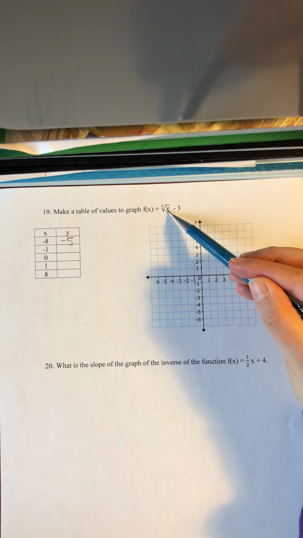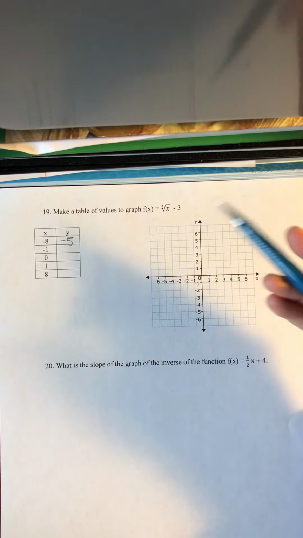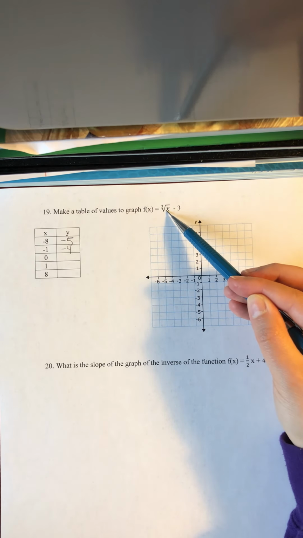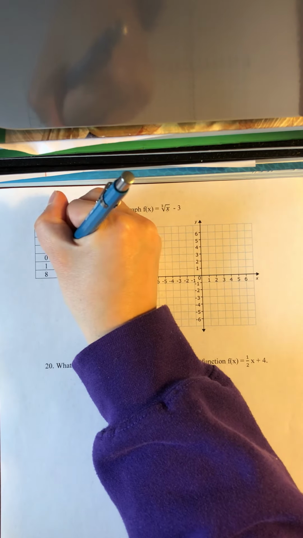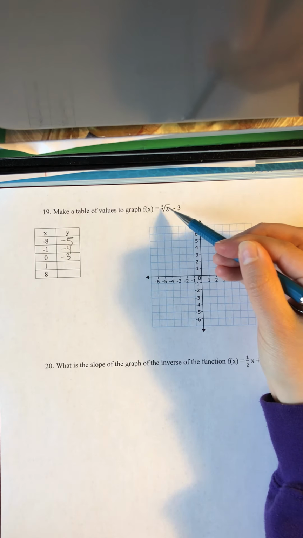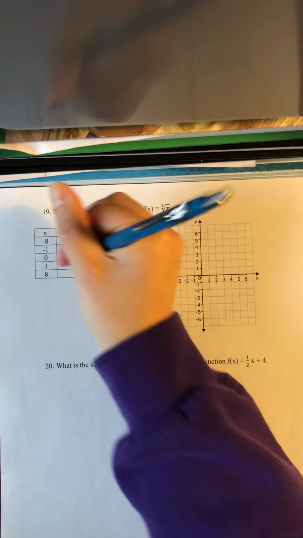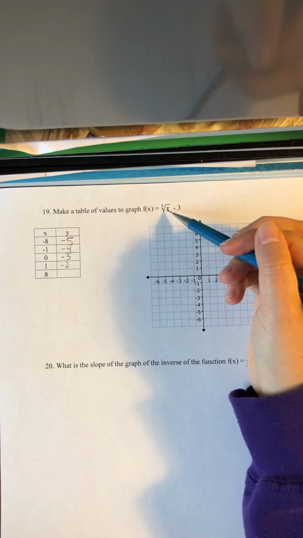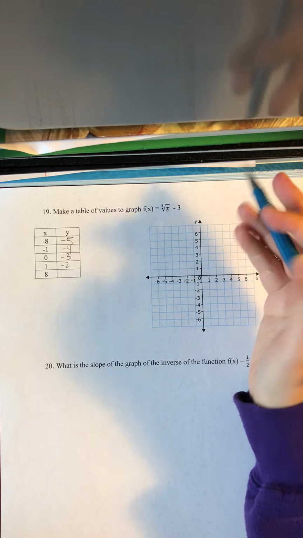Next, plugging in negative 1. The cube root of negative 1 is negative 1. Minus 3 is negative 4. Cube root of 0 is 0. Minus 3 is negative 3. Cube root of 1 is 1. Minus 3 is negative 2. Cube root of 8 is 2. Minus 3 is negative 1.